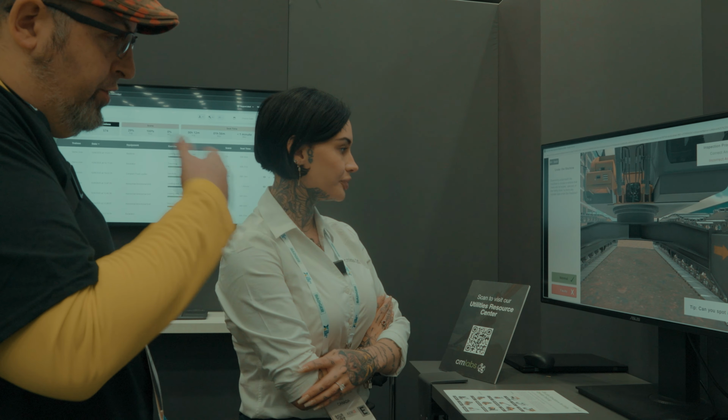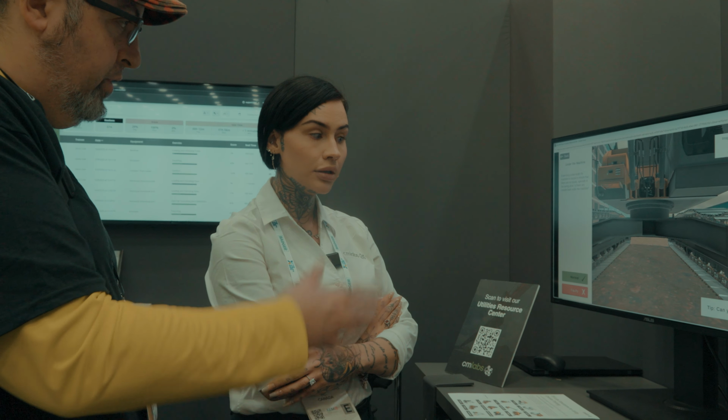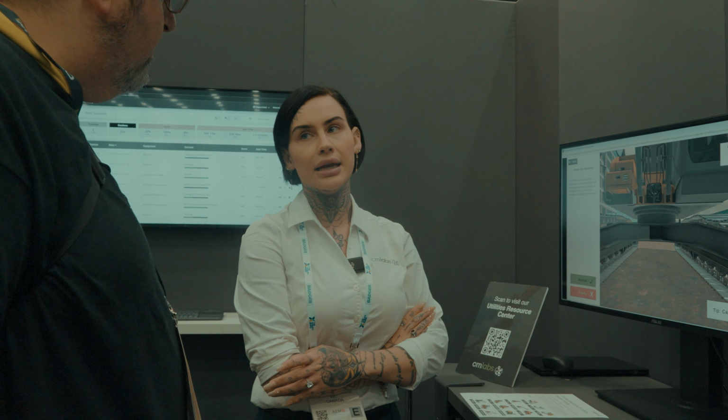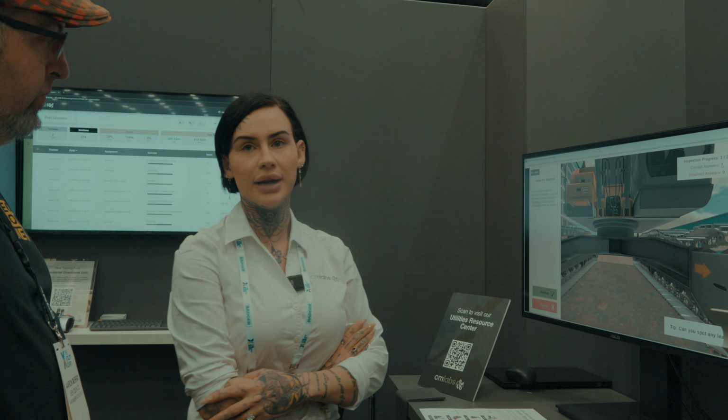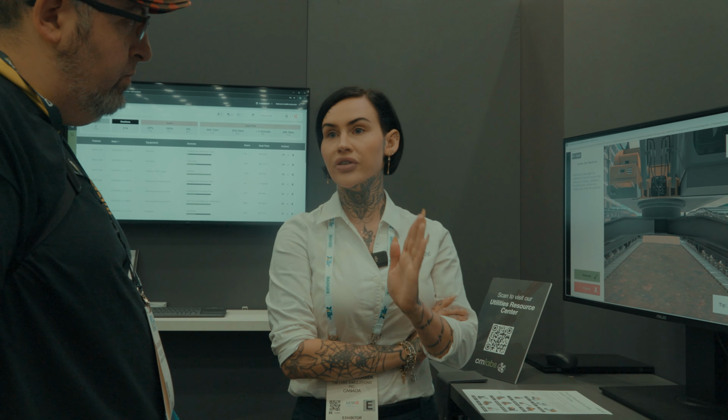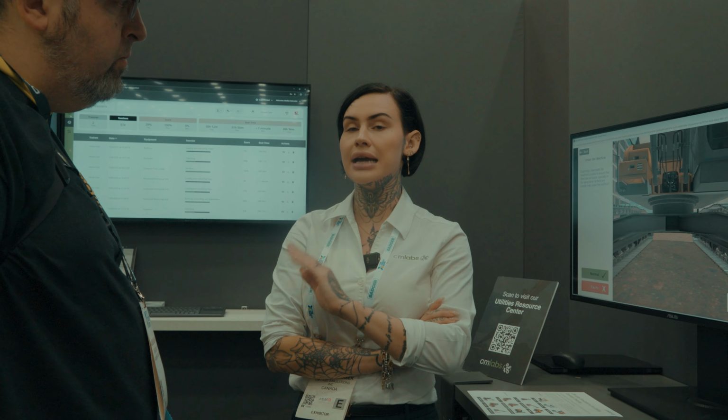For the online version of this, without the external joysticks, what do you charge for that? We're currently working on the platform, and essentially it goes off of the number of users you would have on it. We charge for 1 to 50 users, 50 to 100, 100 to 250, and then unlimited.